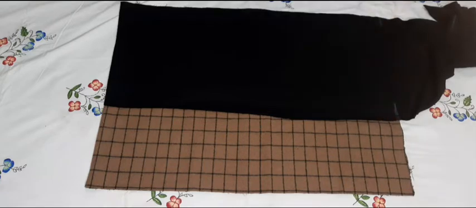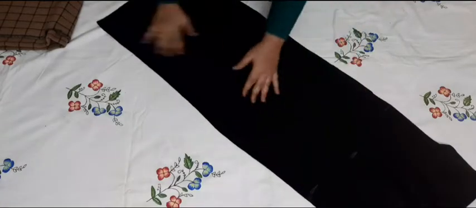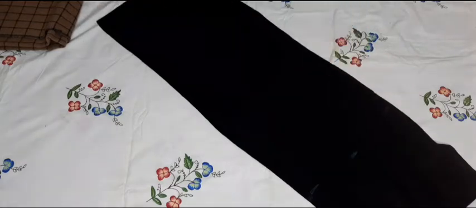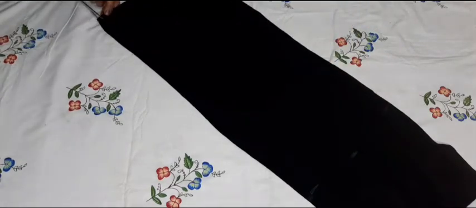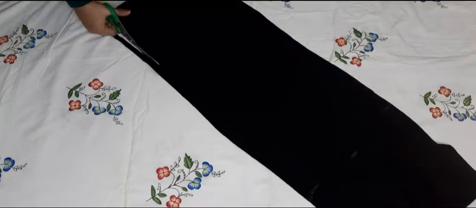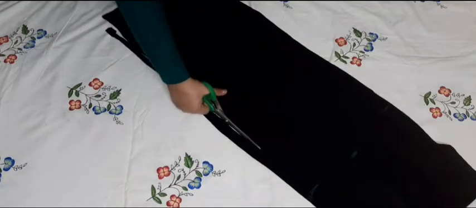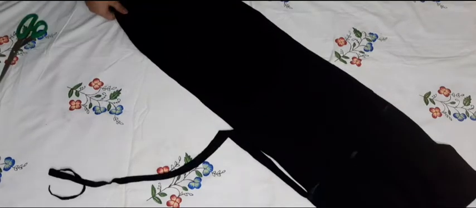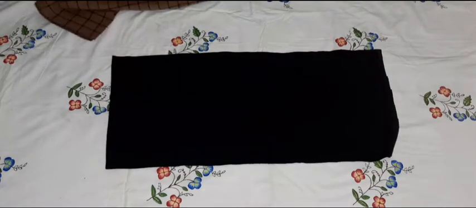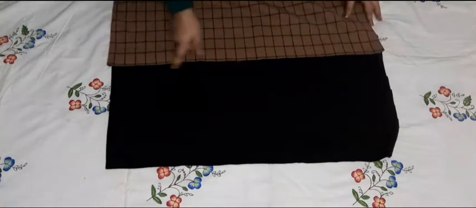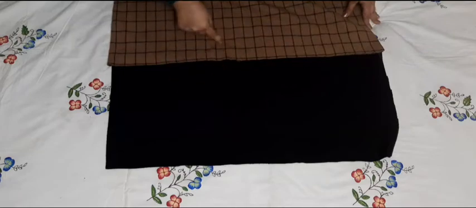Here we will attach this part of black fabric along the length of the tweed. This will increase the width of the cape. So we need to trim the uneven edges of the fabric. So here we have cut the black fabric that we need to attach to the tweed lengthwise.